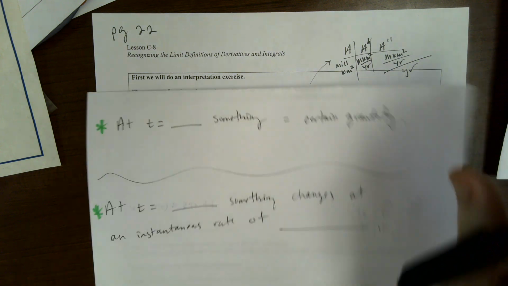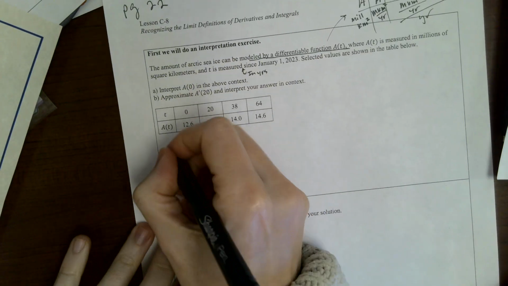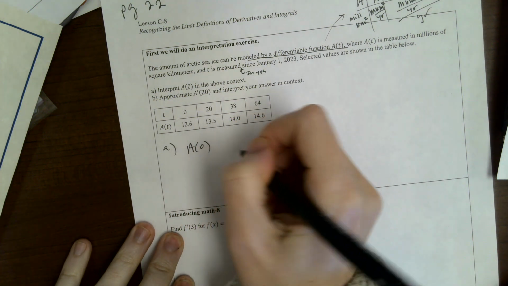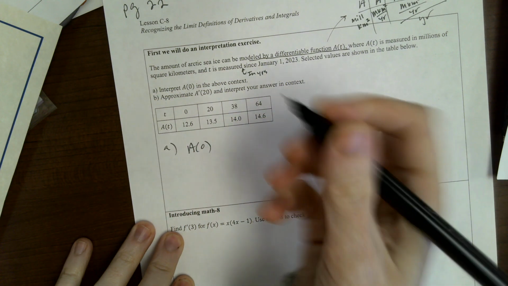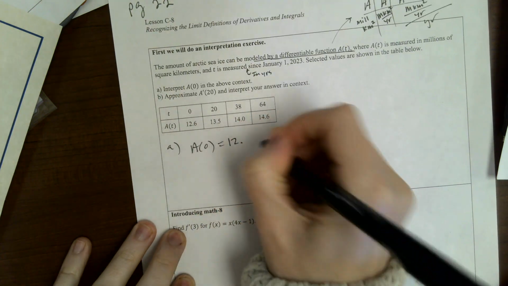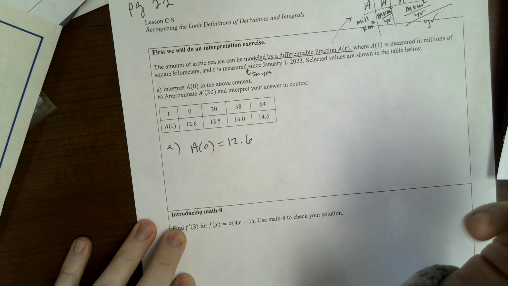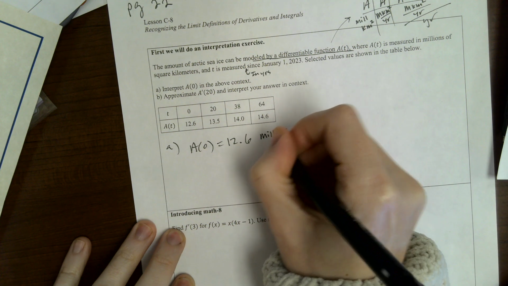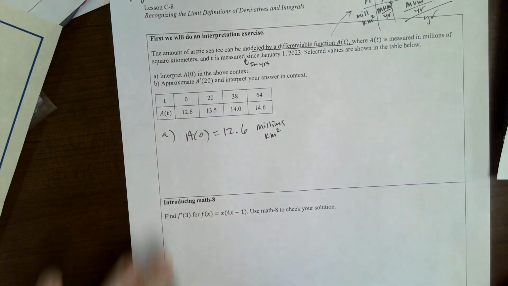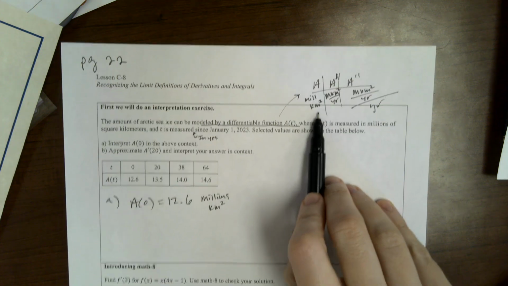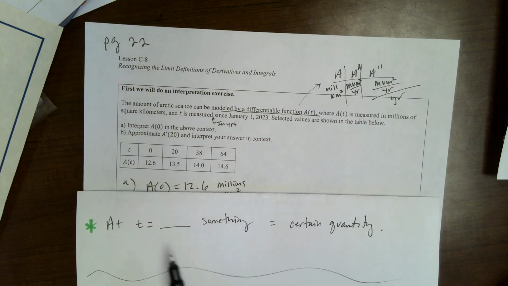First of all, it could be helpful to get the ball rolling to just write what you're interpreting. Actually, sorry, it's right here. 12.6 millions of kilometers squared.